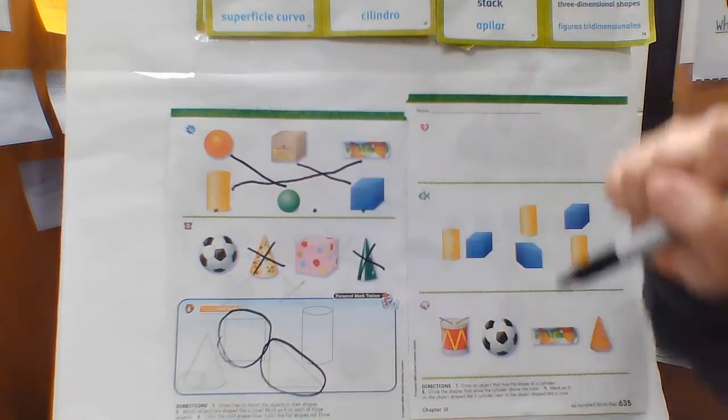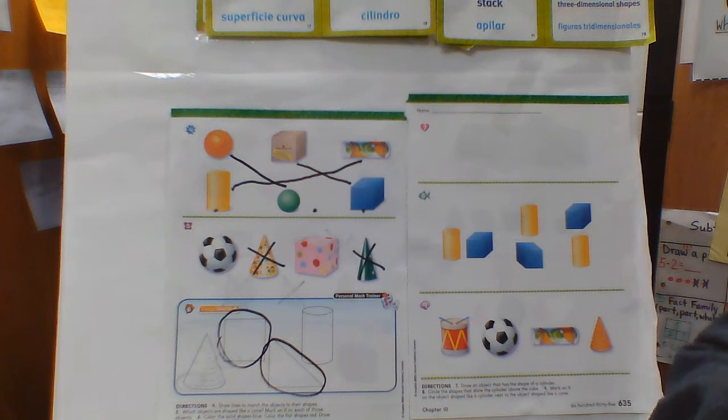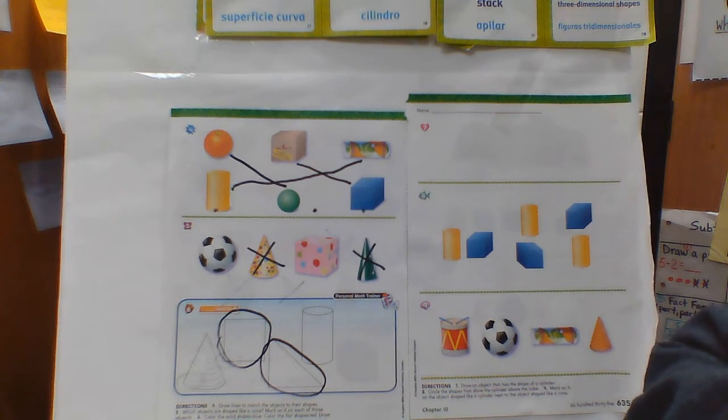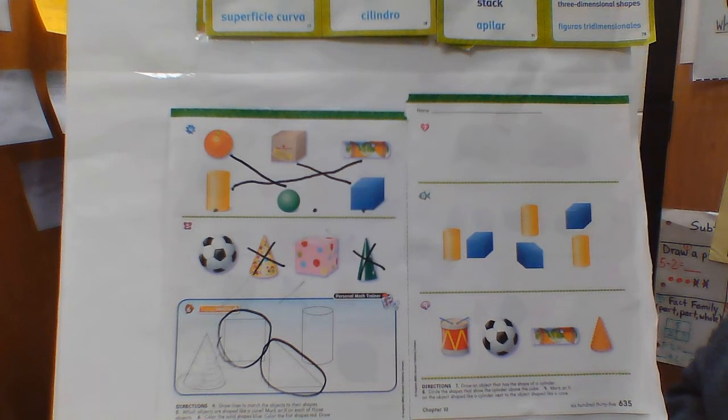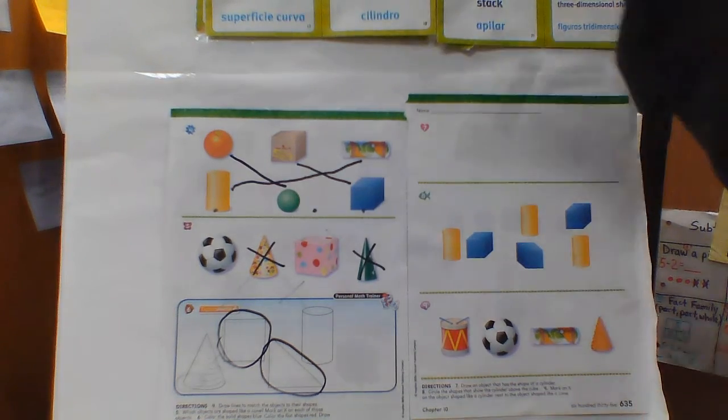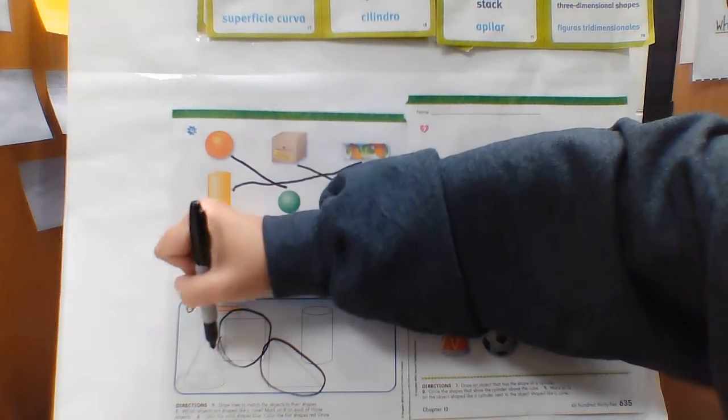I can't see around it. I don't see any shadows. It doesn't look like it's 3D, okay? And then they want me to color the solid shapes blue. Well, I'm going to underline the solid shapes. Okay, so this is a solid shape.